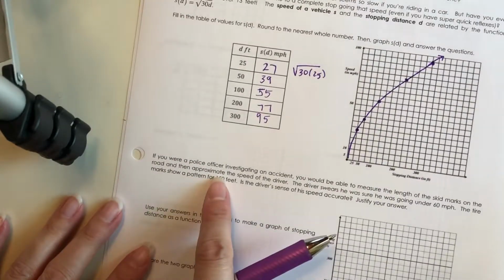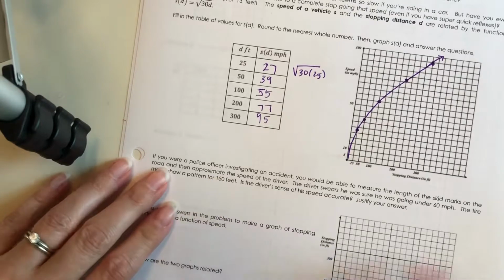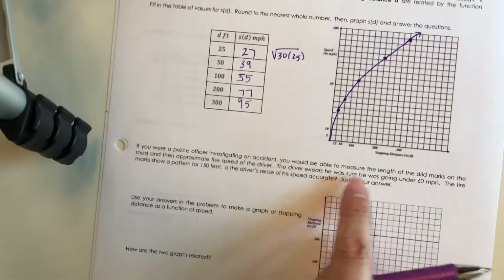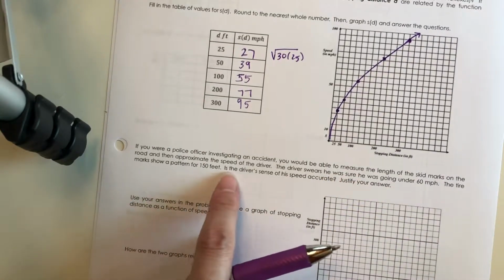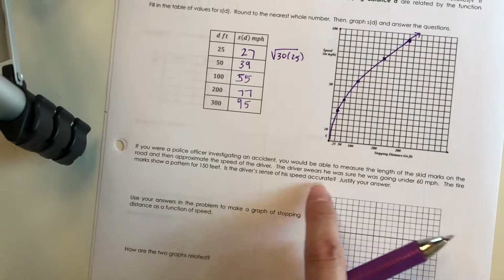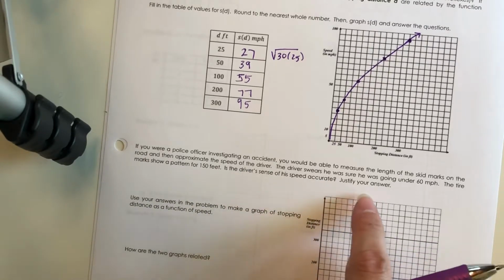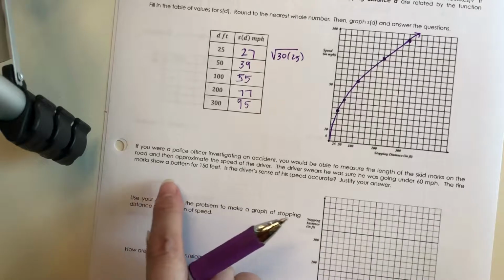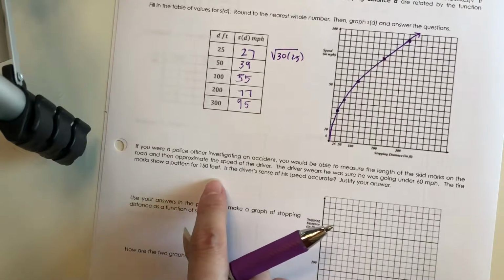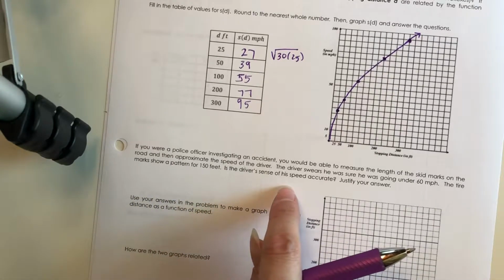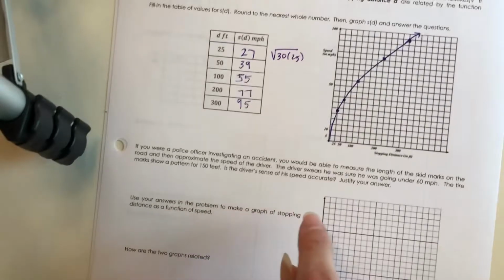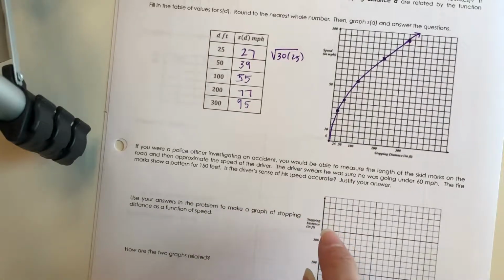If you were a police officer investigating an accident, you would be able to measure the length of the skid marks on the road and then approximate the speed of the driver. The driver swears he was sure he was going under 60 miles per hour. The tire marks show a pattern for 150 feet. Is the driver's sense of his speed accurate? Justify your answer.